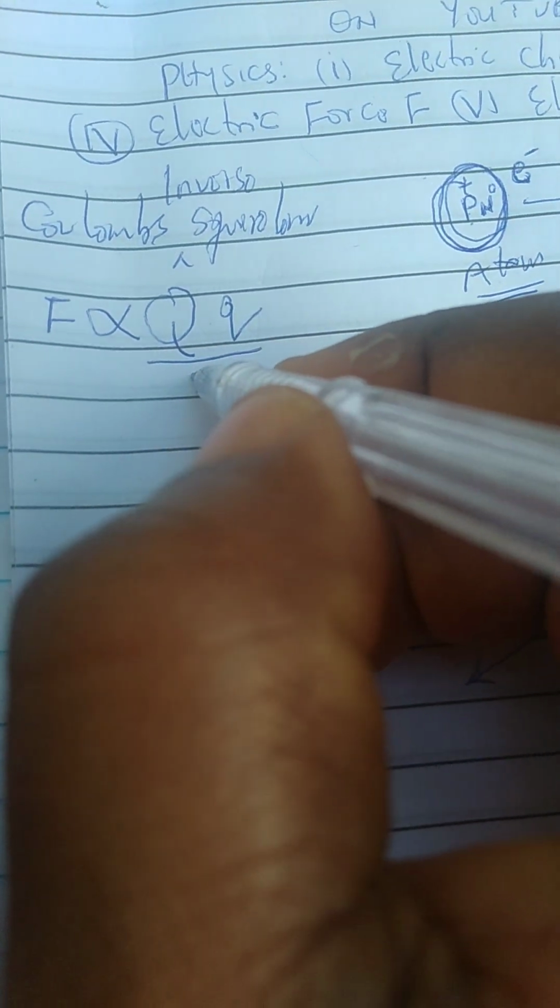It's talking about the same electric force F. He said that this electric force F is directly proportional to the product of the source charge Q and test charge Q divided by the square of their separating distance. When we remove this proportionality sign, we have F is equal to K Q Q divided by R squared.